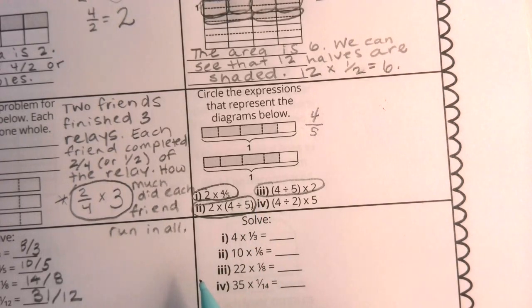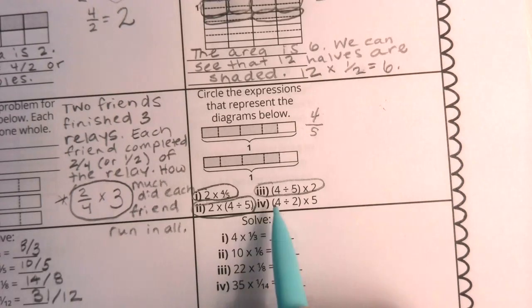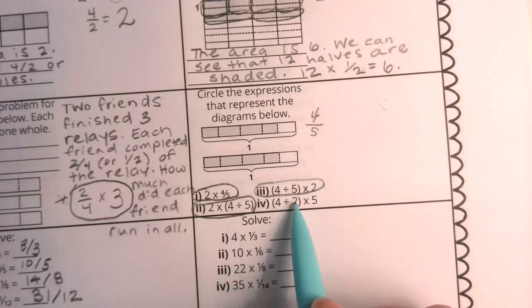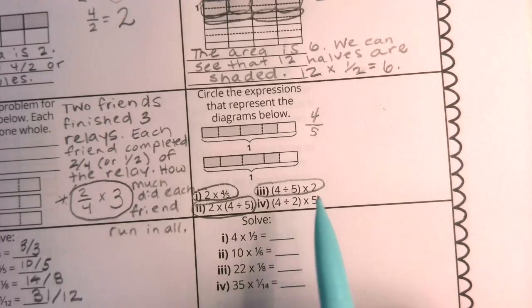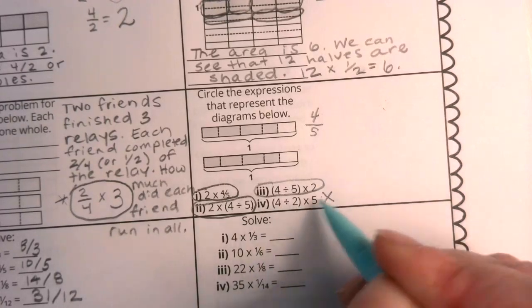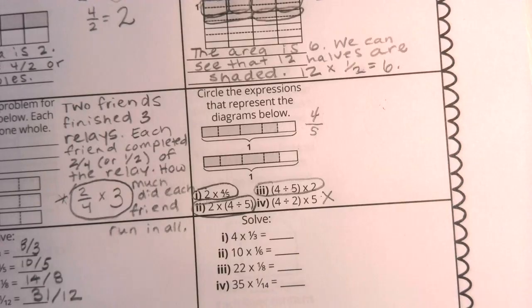That's the commutative property of multiplication. Now, this one, number 4, is not looking so good to me. Do I see 4 being divided in half? And do I see 5 groups of that? No. This one has the right numbers, but the wrong placement. It does not match the tape diagrams.